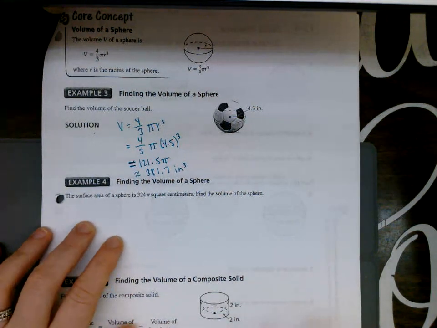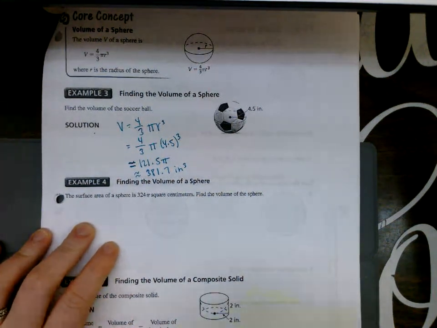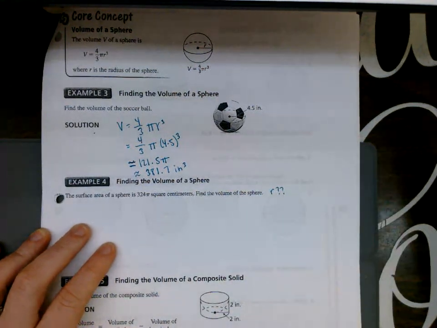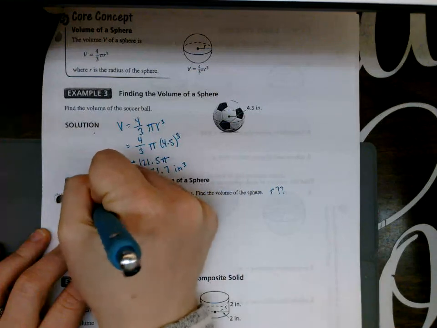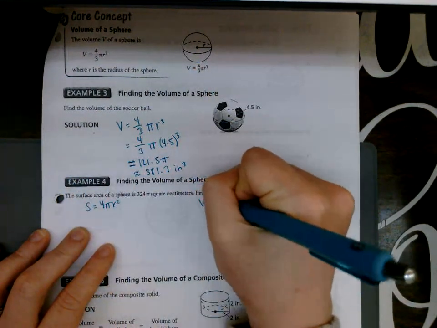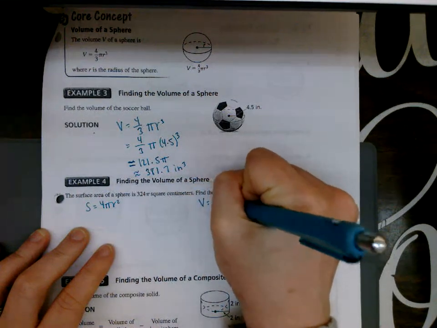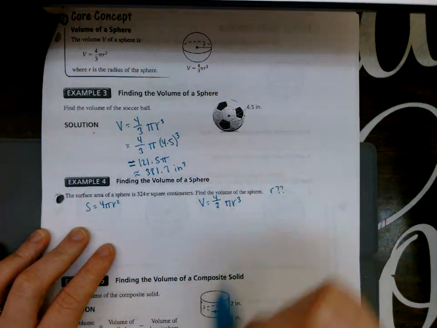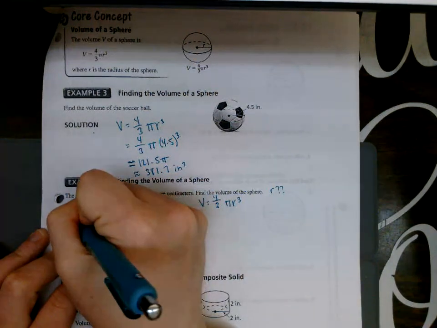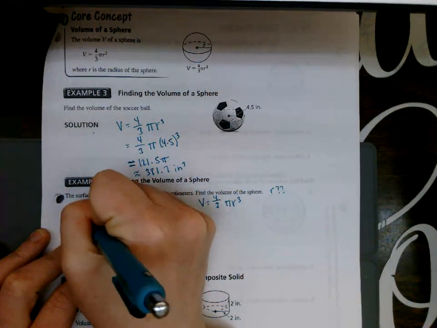Okay, so it says the surface area of a sphere is 324 pi square centimeters. Find the volume of the sphere. Well, what I'm solving for is the radius. I'm missing the radius. That's what I need first. So surface area is 4 pi r squared, and I know that the volume is 4/3 pi r cubed. So let's figure out surface area. It tells me it is 324 pi.